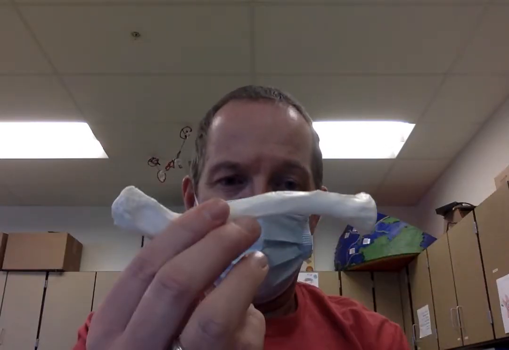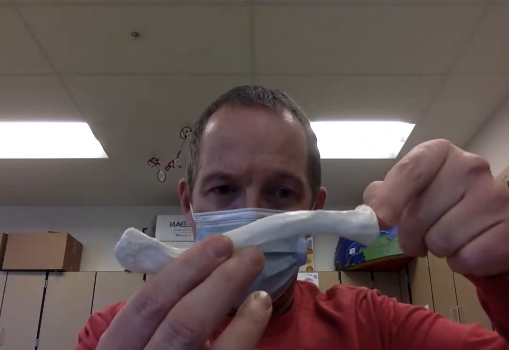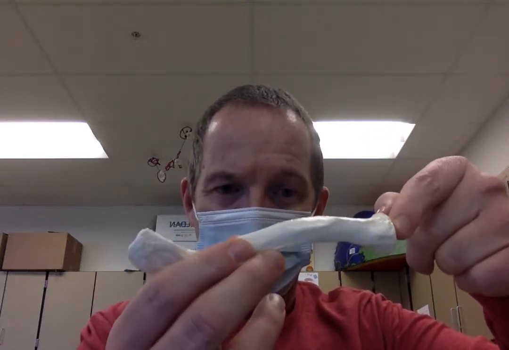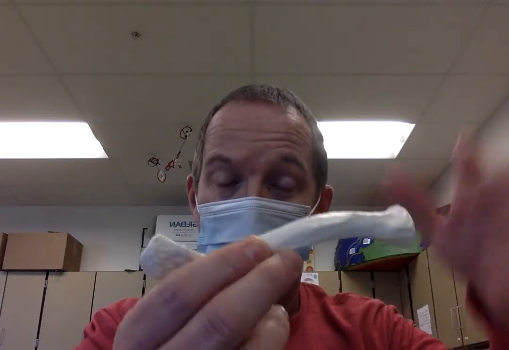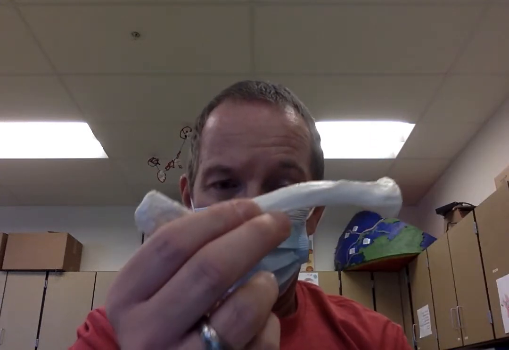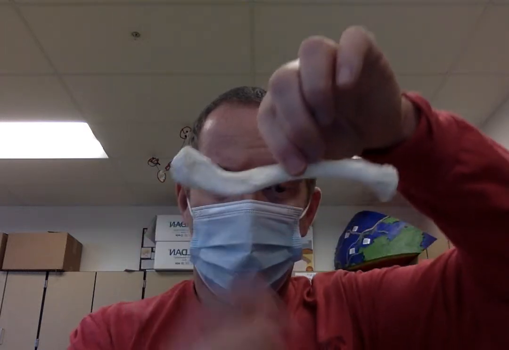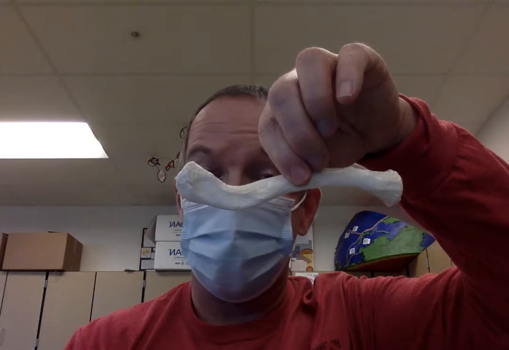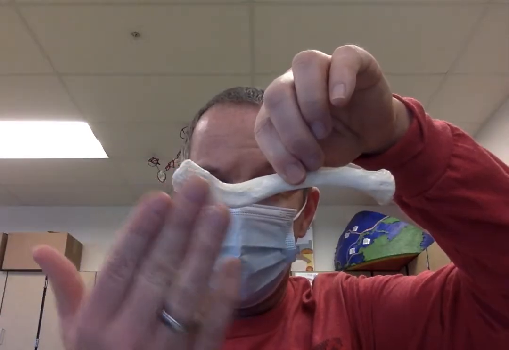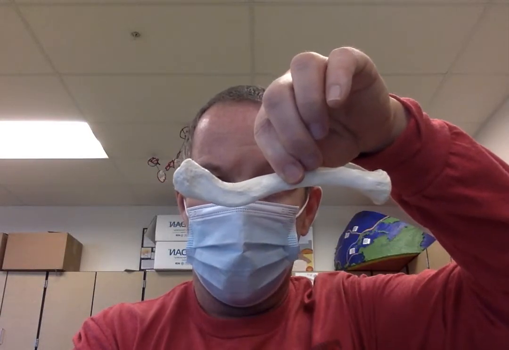clavicle, which connects obviously with the scapula, and over here we have this sort of shorter, thicker end, which is called the sternal end. This connects with the manubrium of the sternum, that top part at the top of the sternum. So anytime you see this S-shaped bone, you're looking at the clavicle, and really all you need to know are the acromial end and the sternal end over here.